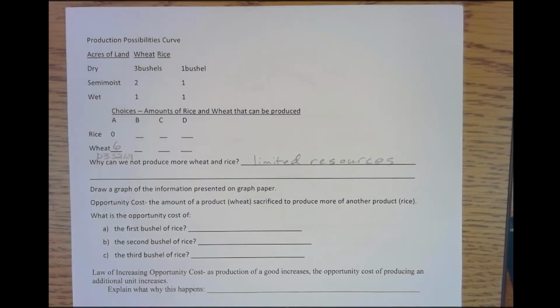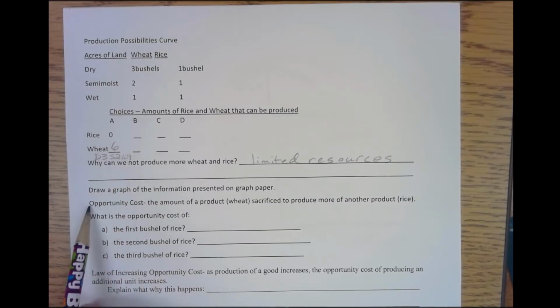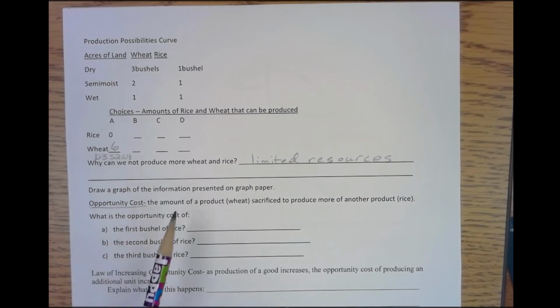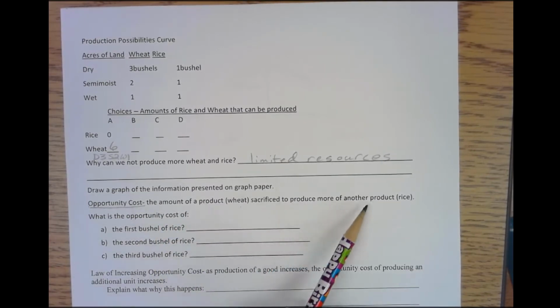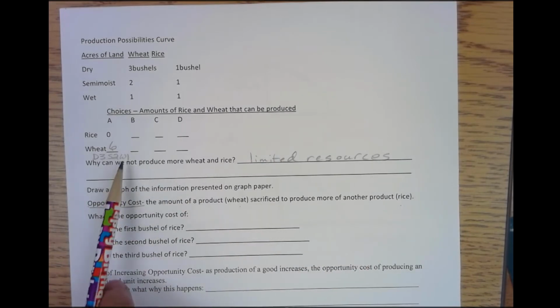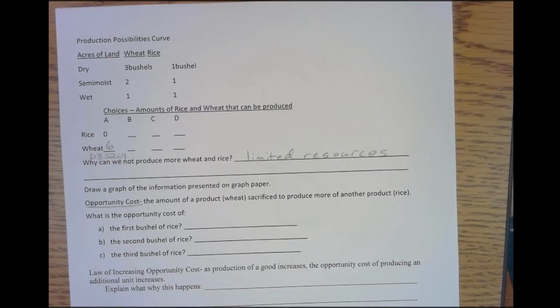Let's look at our next combination where we produce a little rice. Which of these 3 acres are you going to switch over to rice? Well, if you answered the wet, you're right, because you're going to switch over the wet acre because it has what we call the lowest opportunity cost. Opportunity cost is the amount of a product, wheat in this case, that is sacrificed to produce more of another product, rice. And so the wet acre has the lowest opportunity cost because when we switch it over to producing rice, we're only going to sacrifice 1 bushel of wheat.